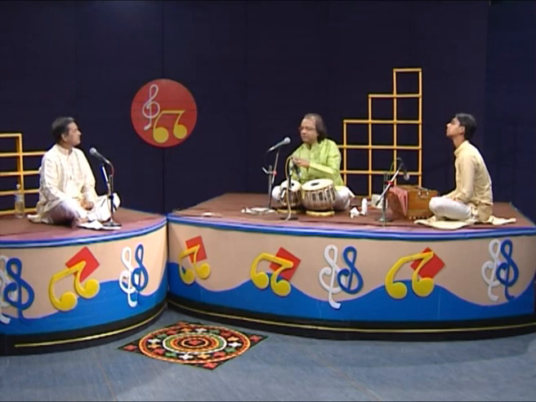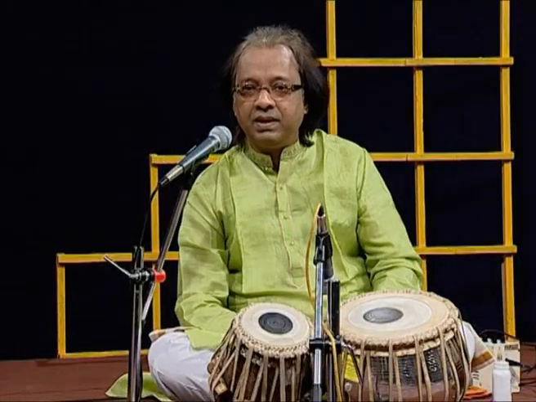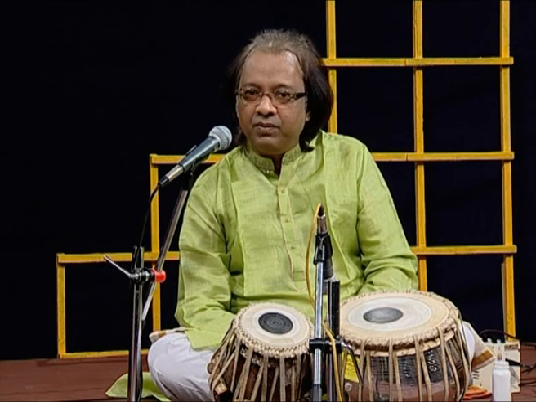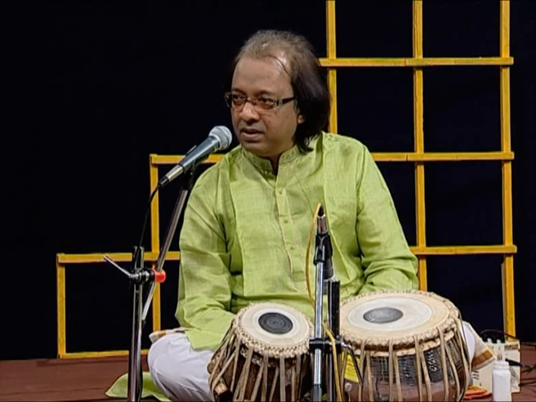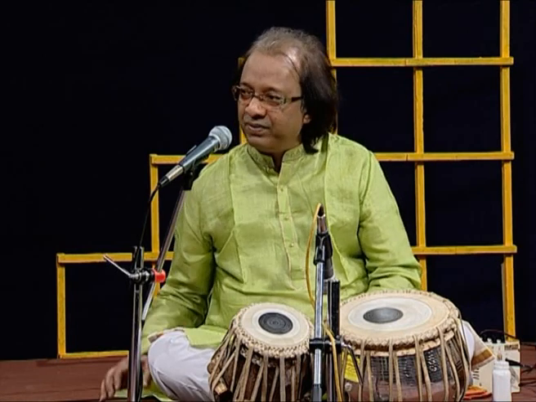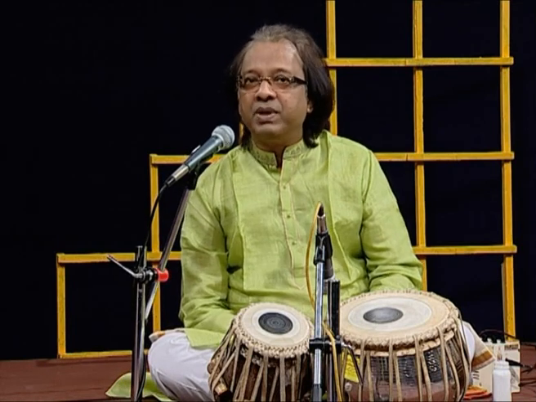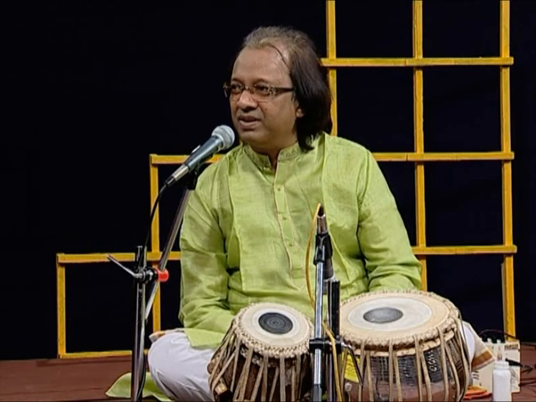But the tabla, compared to the pakhavaj, is a very young instrument, because the first tabla usage came sometime around the invention or the discovery of khayal music in vocal music. And so, as they say, necessity is the mother of invention. The tabla was probably created or revived from some ancient form sometime in the 17th century.